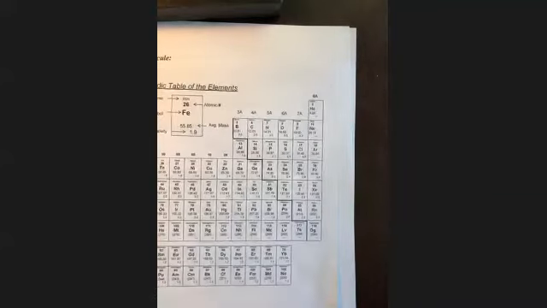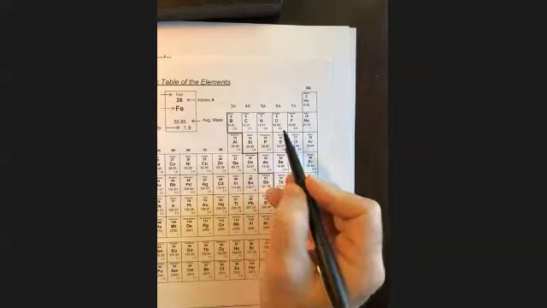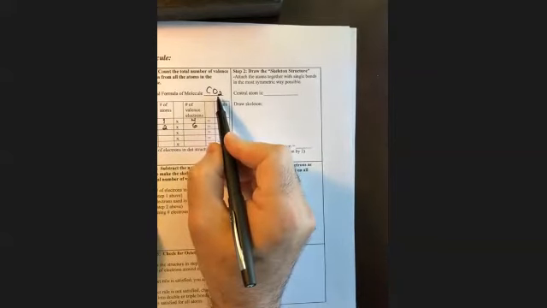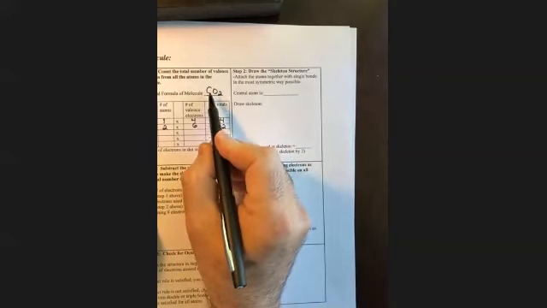Step number 2, we're going to build our skeleton. Again, we had to identify a central atom, and that will typically be the less electronegative one. As you can see here on the periodic table, carbon has an electronegativity of 2.5, oxygen 3.5. Also, most of the time, the way the formula is written from left to right gives you a hint that the first atom in that formula is going to be the central atom.